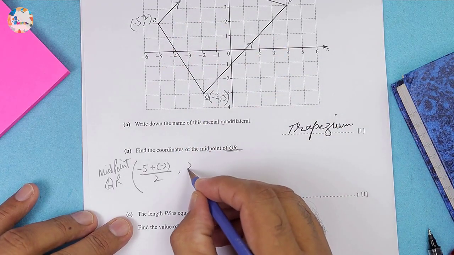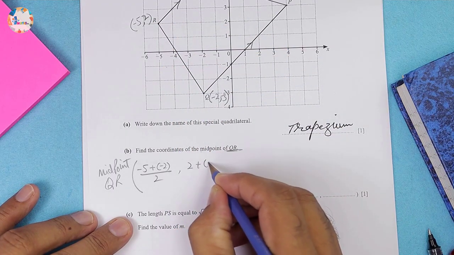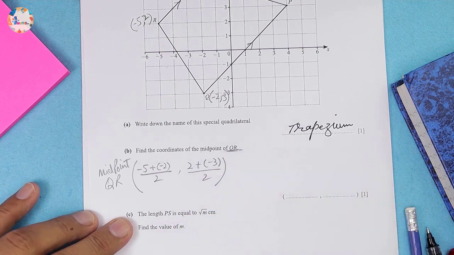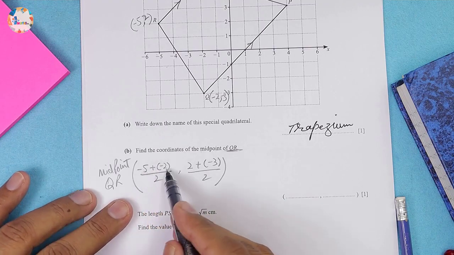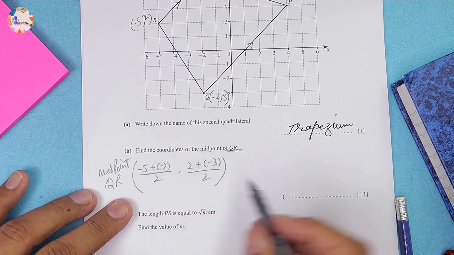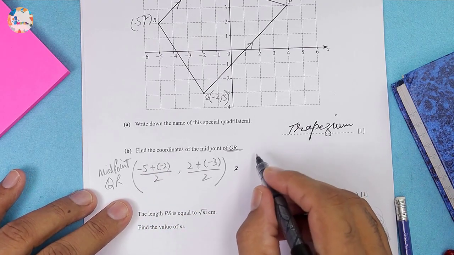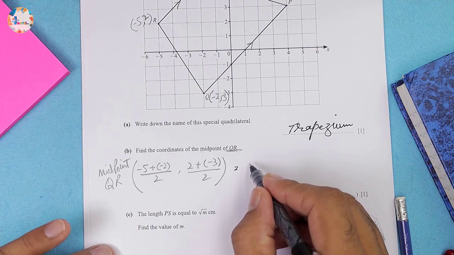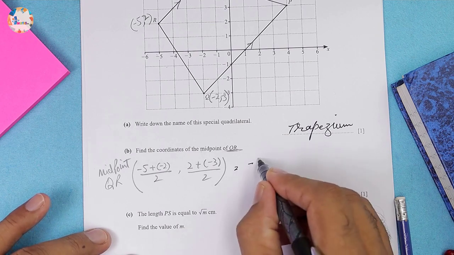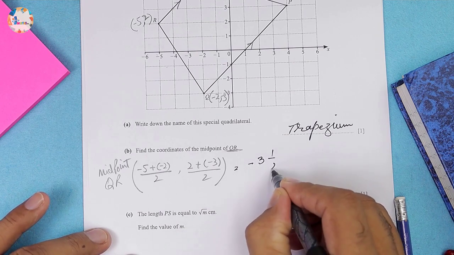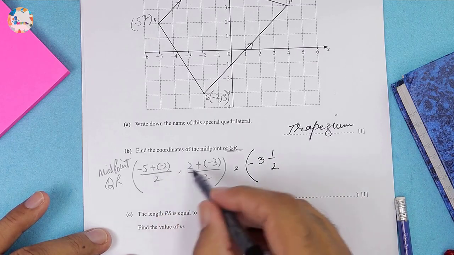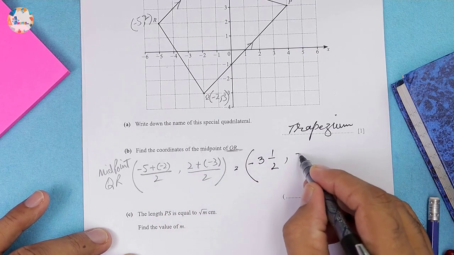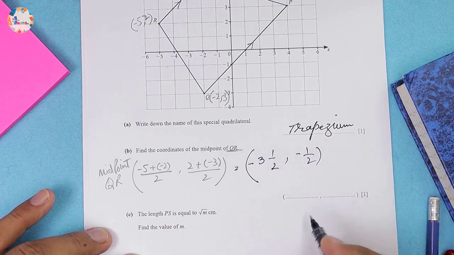So 2 plus minus 3 divided by 2. The final answer will be minus 7 by 2, which is minus 3 whole 1 by 2 for the x coordinate, and the y coordinate will be minus 1 over 2. This will be our final answer.